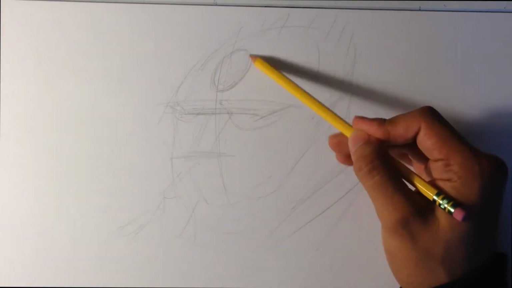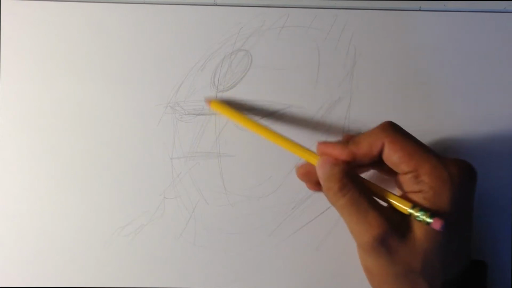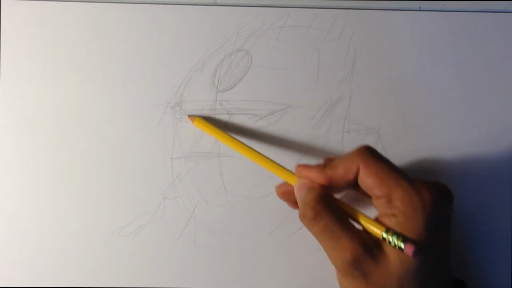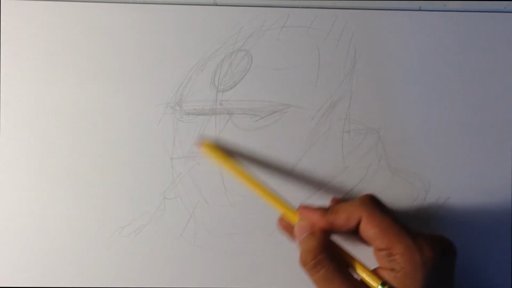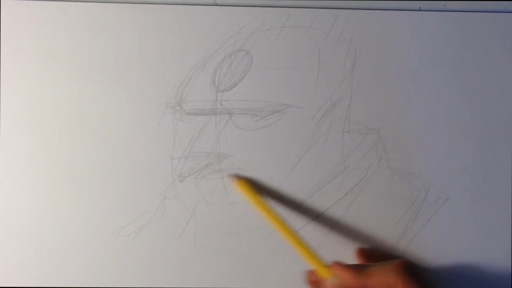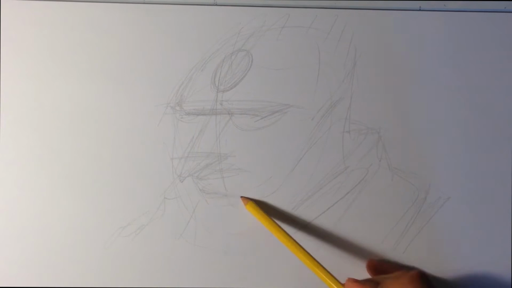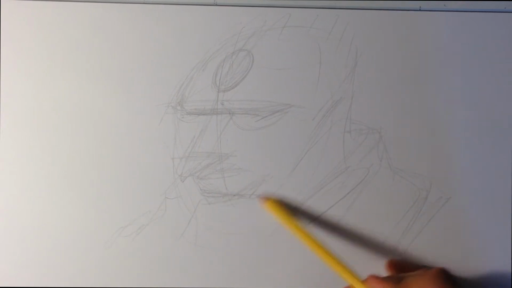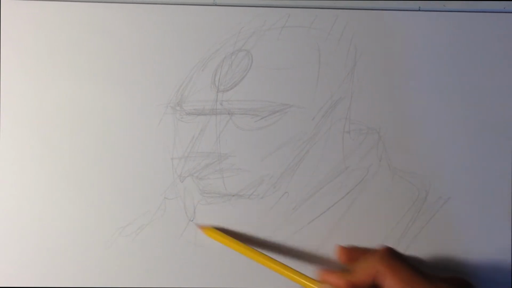Like getting the crystal on his head there. He's got a crazy brow line, and he's got a crazy giant nose, too, that kind of overshadows his mouth. He's always had that look, at least beyond the 64 version.